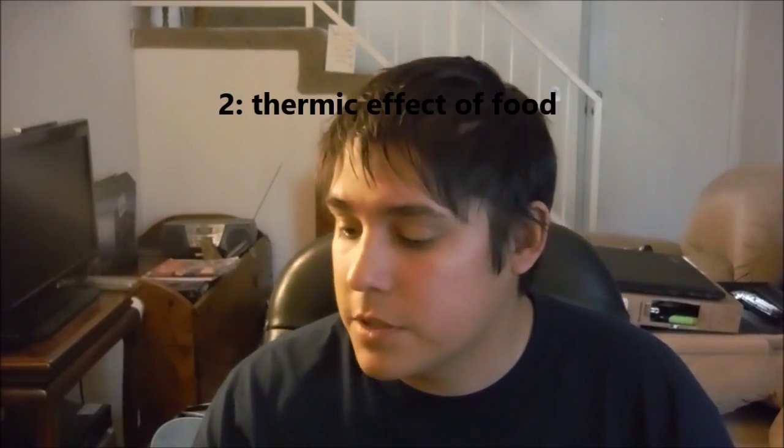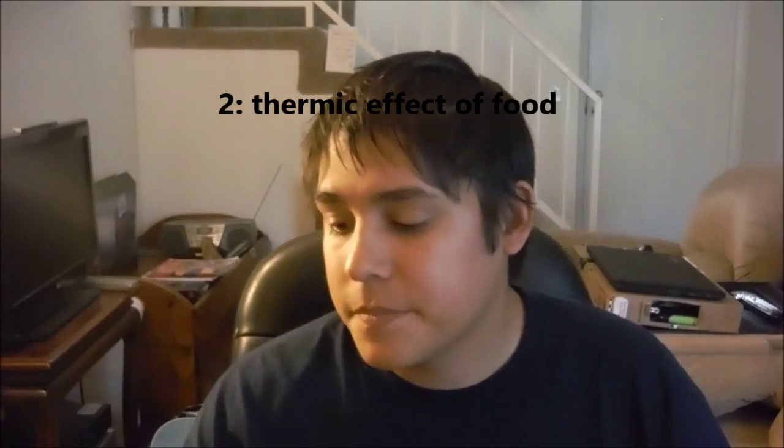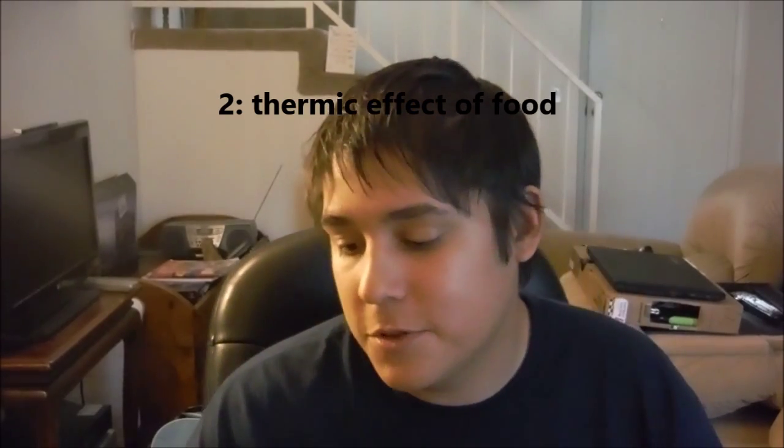Your second part is dietary induced thermogenesis, otherwise known as the thermic effect of food. This is the energy needed to digest and absorb food. So whatever you're eating has an effect on your body and actually burns calories. Maybe you've heard that with celery, it takes more calories to digest it than you actually get from it. Weird food things like that. I'll talk more about that later.